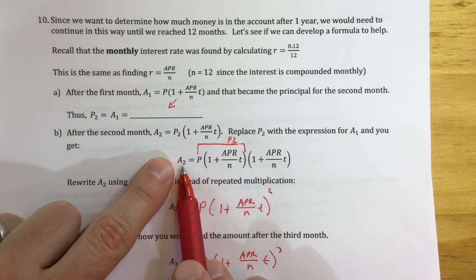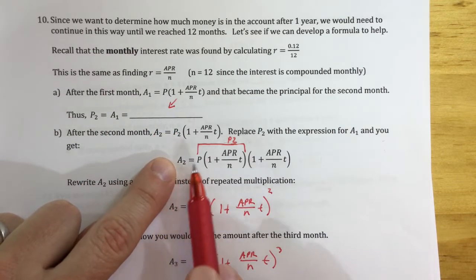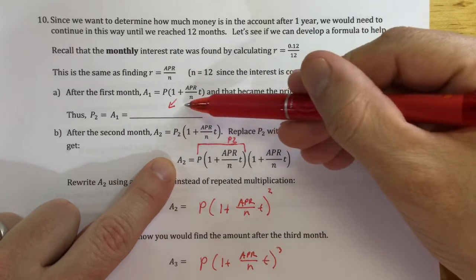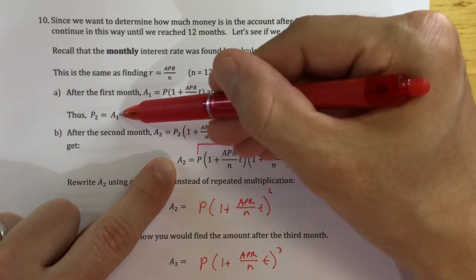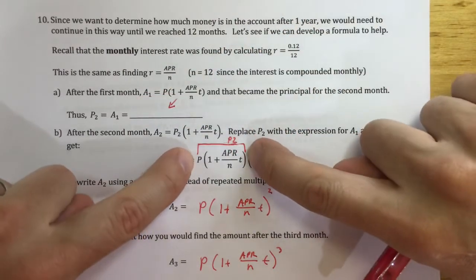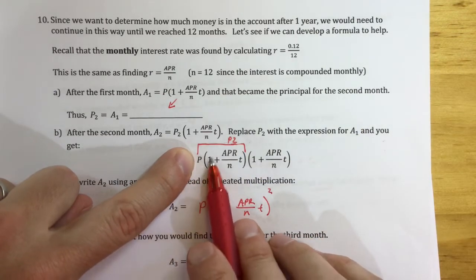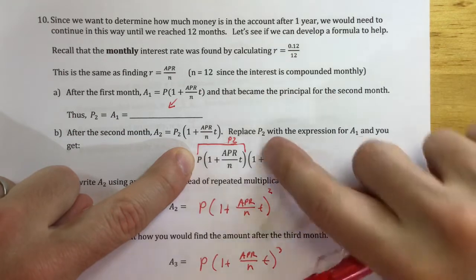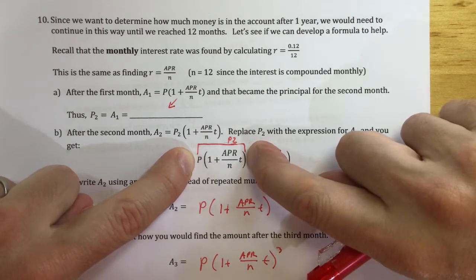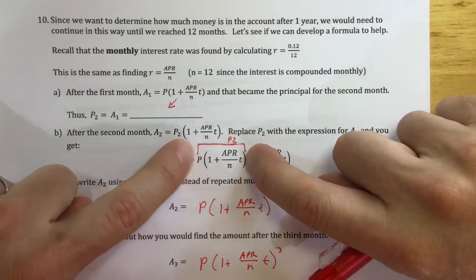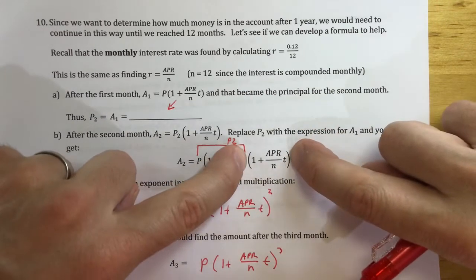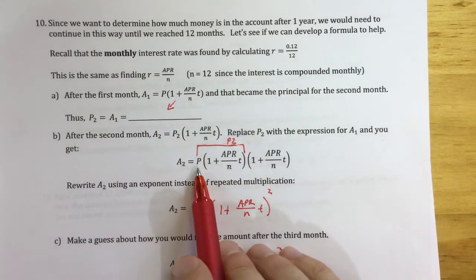Now at the end of 2 months, you're going to take what you previously had calculated for the end of 1 month. So that's just this piece here, right? The principal times that stuff at the beginning, and you got your new number that then gets multiplied by those parentheses again. With respect to the last problem, what was that amount?